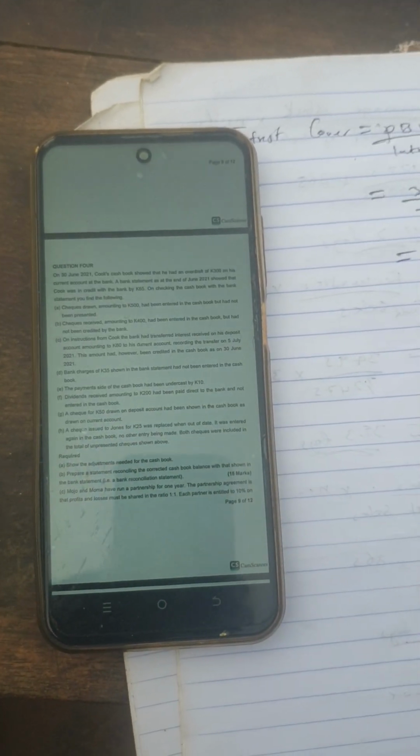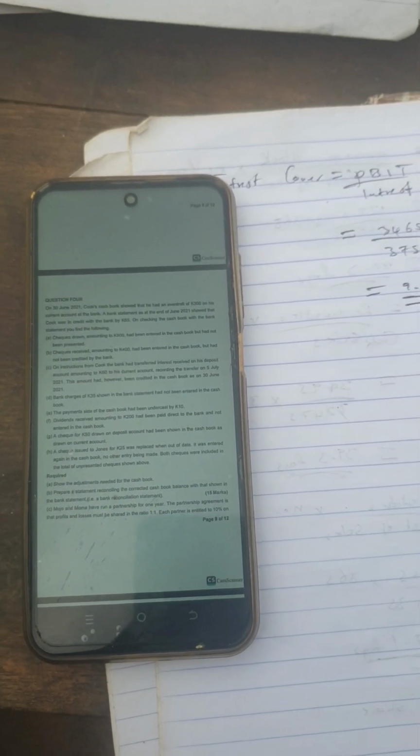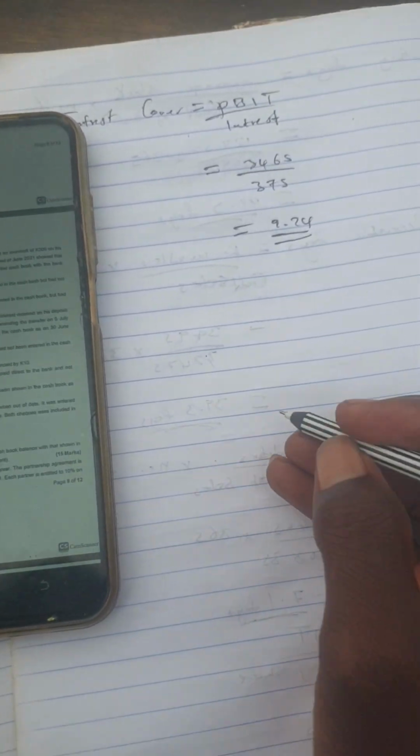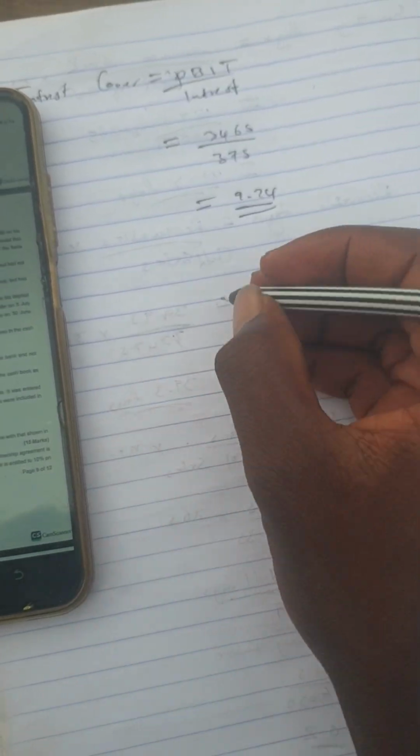Okay, so in our case, they're saying on 30th June 2021, Cook's cash book showed that he had an overdraft of 300. Already an overdraft, which means it's a credit balance. It means you have drawn more money than what you have in the bank. So they're saying there's an overdraft of 300. So we're going to start with our updated cash book.